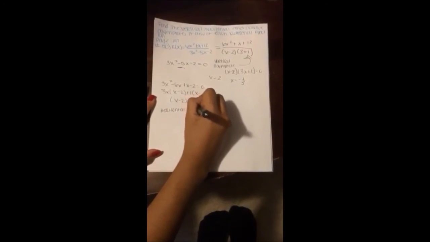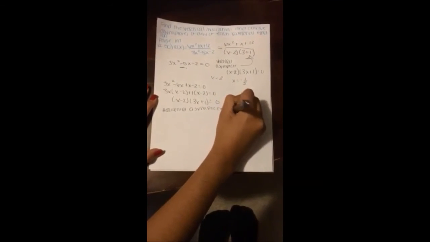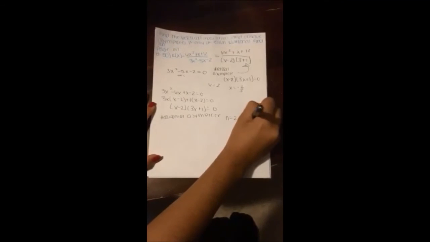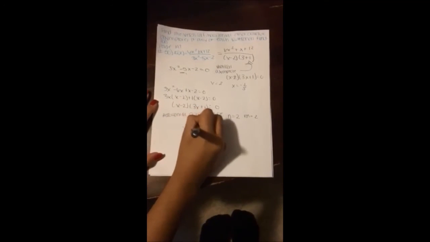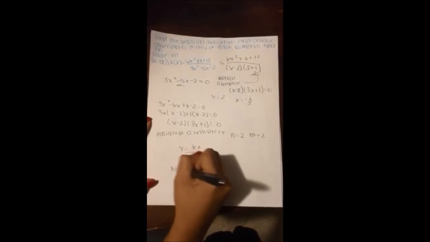None of these are greater; the degrees are equal. So for the horizontal asymptote, n equals 2 and m equals 2, so y equals 6 over 3, which is 2. So there's no oblique asymptote.